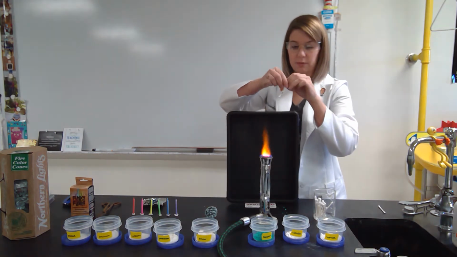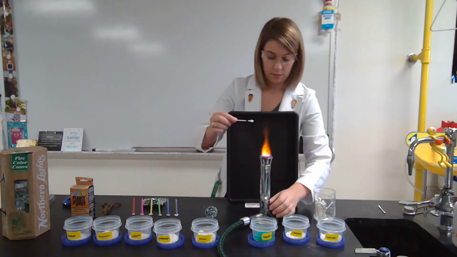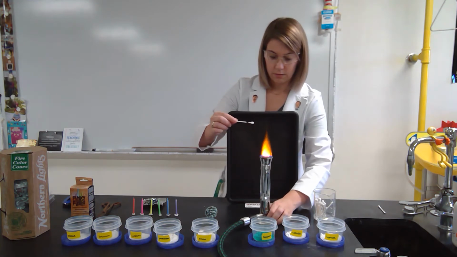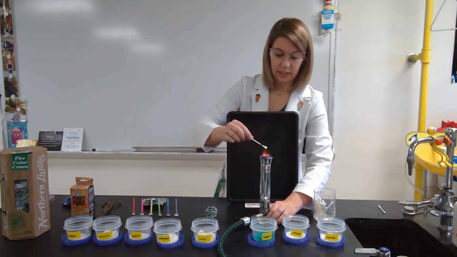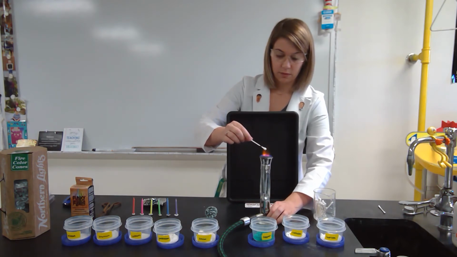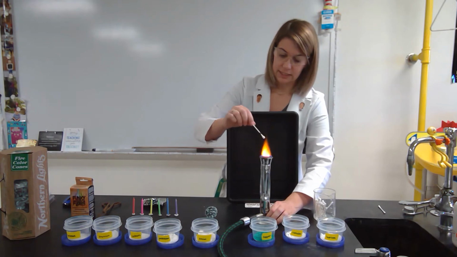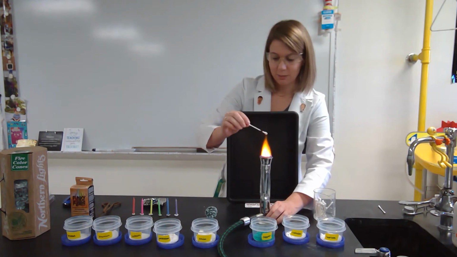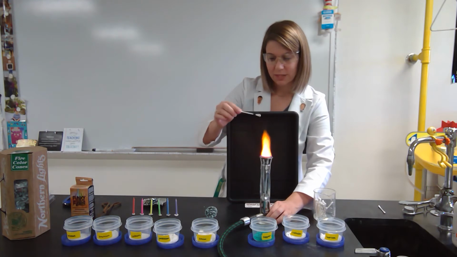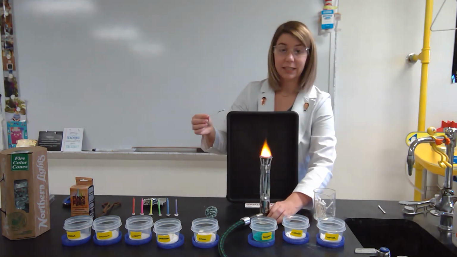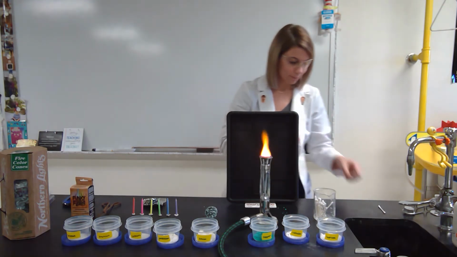And what I should see with barium is I should see a light green yellow flame appear. Now this is like the second time I've tried to make this video today, and I didn't have much luck with the barium the first time around, and it looks like I'm not having much luck the second time around either. So I will just tell you that barium makes a light green yellow flame.